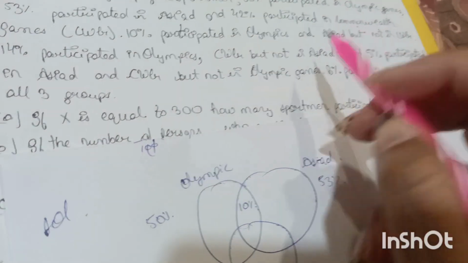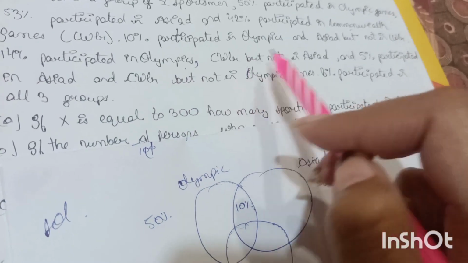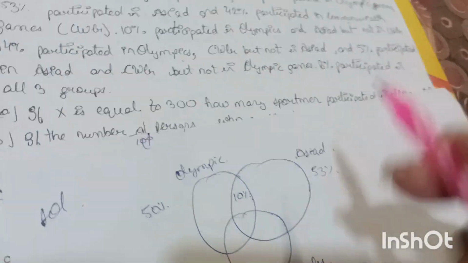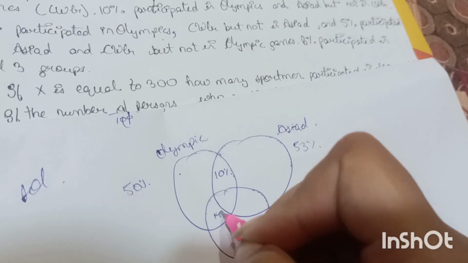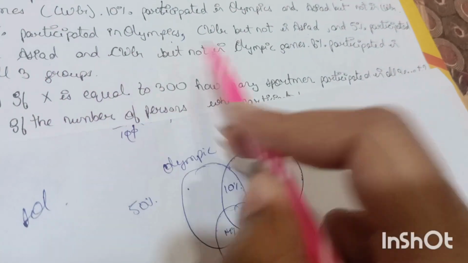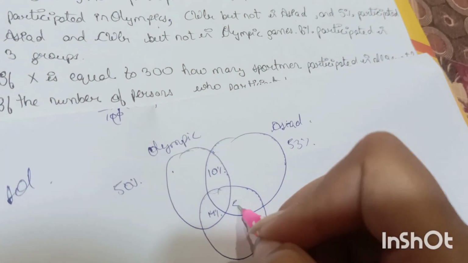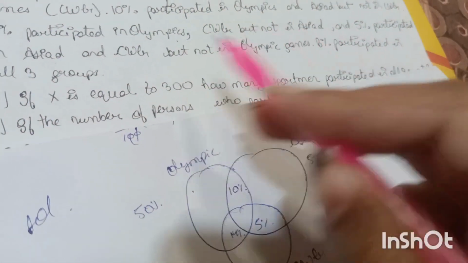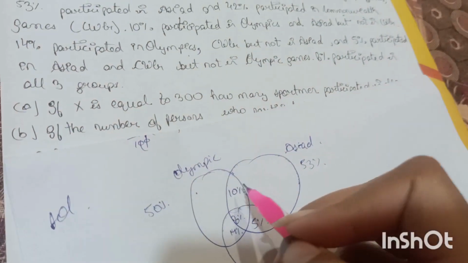14% participated in Olympics and CW and not in the third, so it will be 14%. And 5% participated in Asiad and CW, not in the third, so it will be 5%. And 8% participated in all three. Okay, so now let's solve.